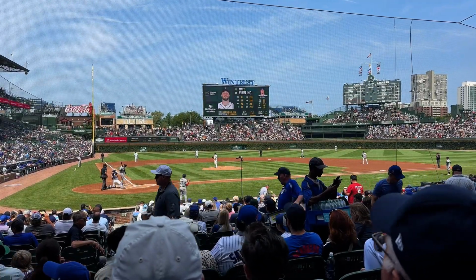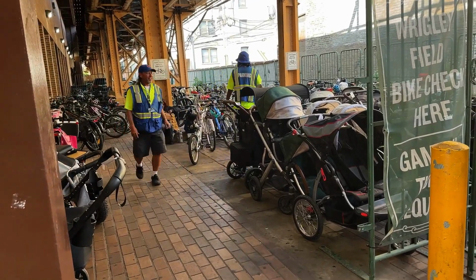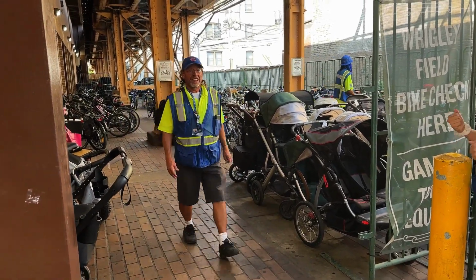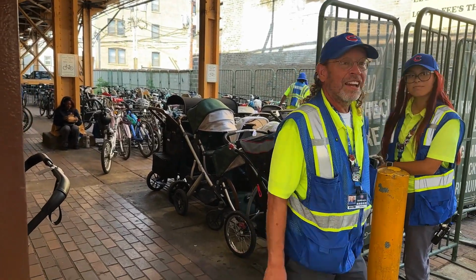Now you may be wondering, what did I do with my bicycle during the game? Well, Wrigley Field has that covered. They have bicycle valet parking. So I simply checked my bike, I'll watch the game. After the game's over, I'll reclaim my bike and pedal on back to Union Station.